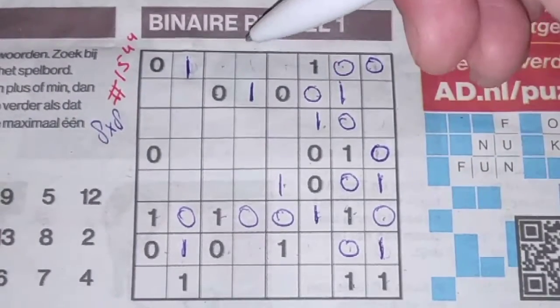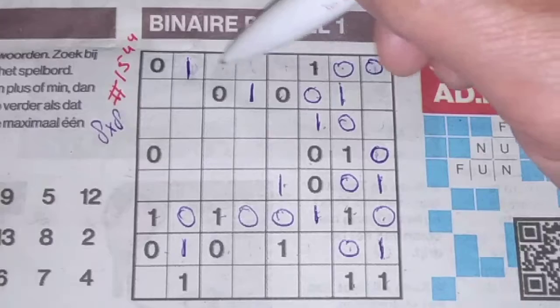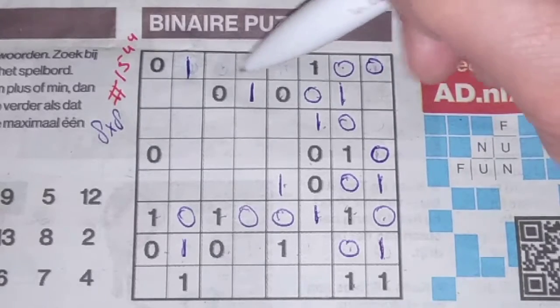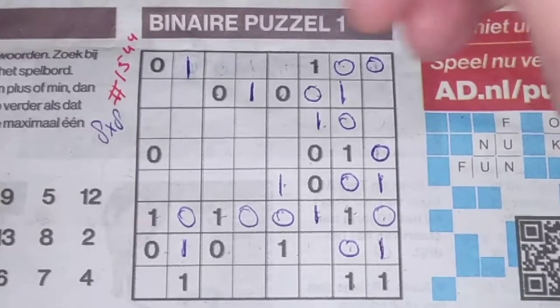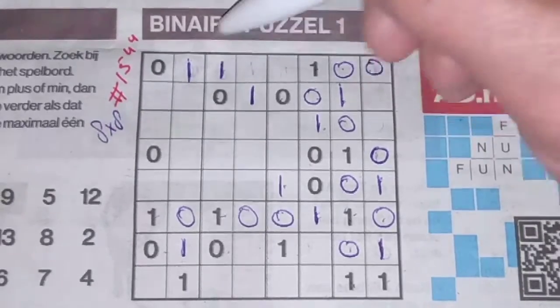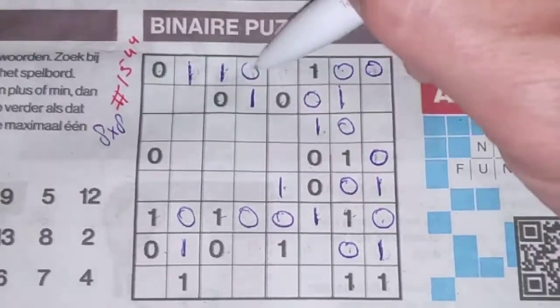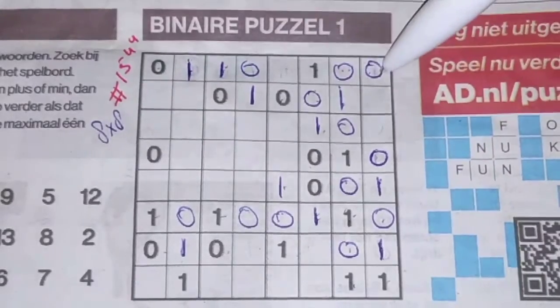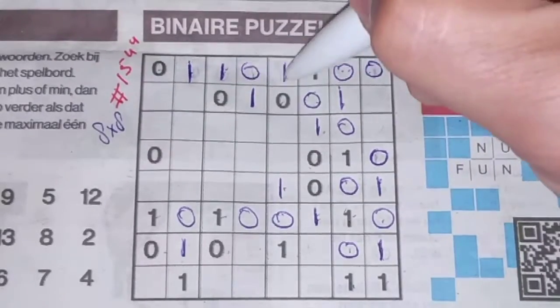If I place the 4th 0 here, we still have 3 1s in a row. Not allowed, one of the rules. So this cannot be a 0, this should be a 1. Double 1 here a 0, there a 0. We have now 4 0s, so the rest are 1s.